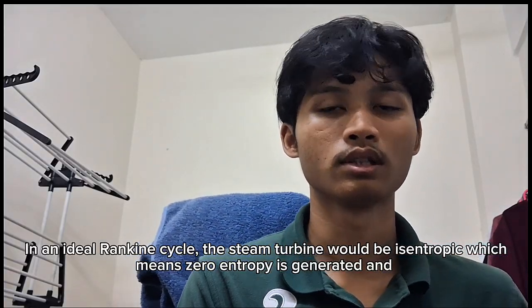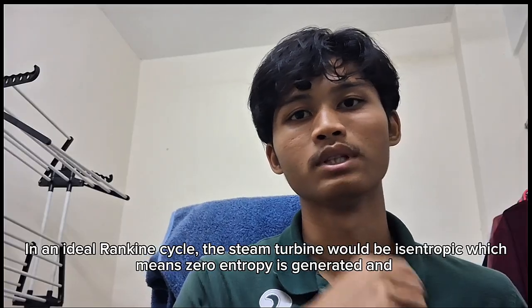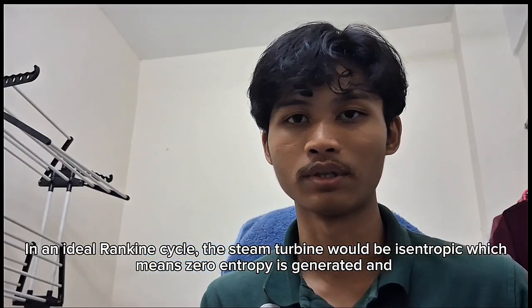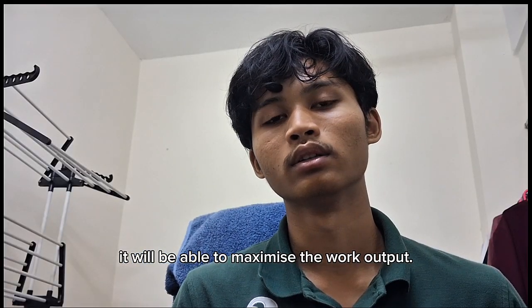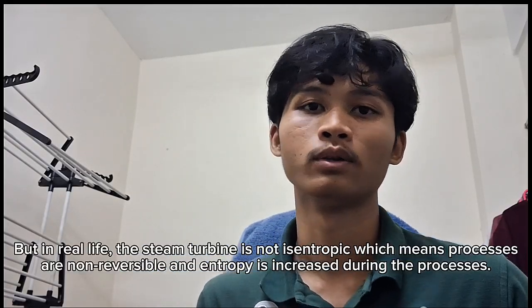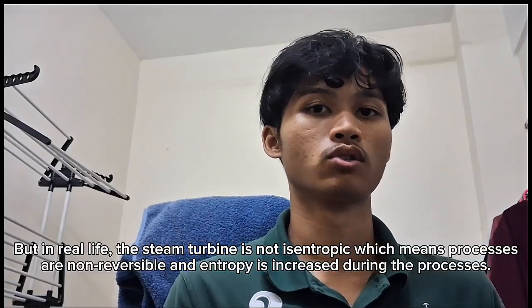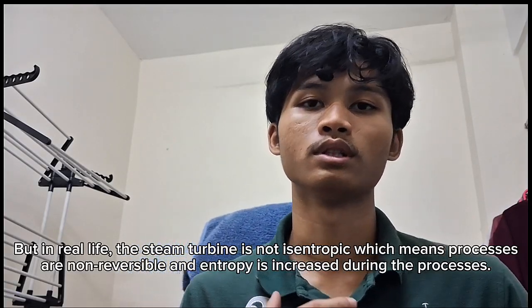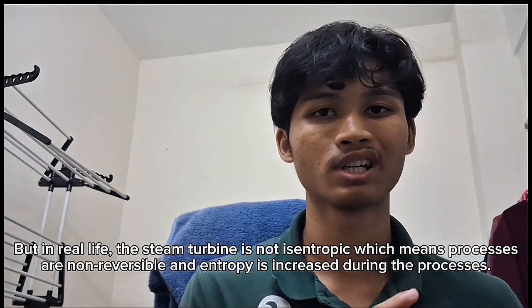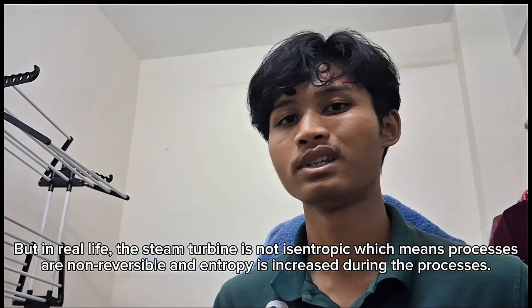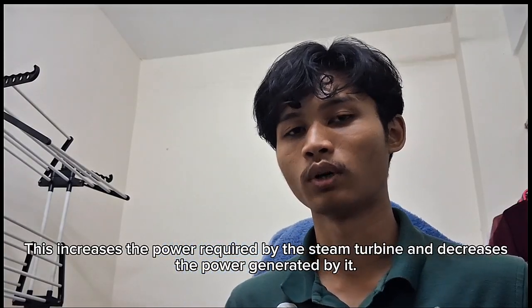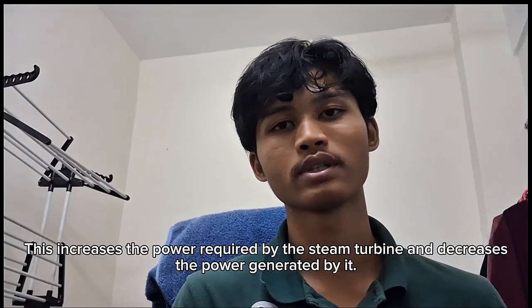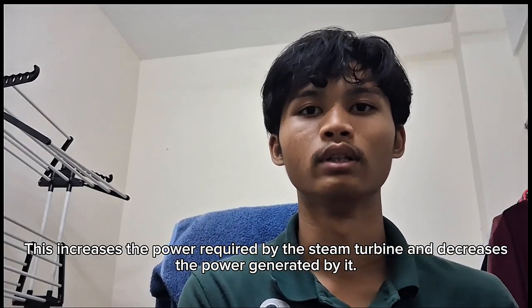In an ideal Rankine cycle, the steam turbine would be isentropic, which means zero entropy is generated, and it would be able to maximize the work output. But in real life, the steam turbine is not isentropic, which means processes are non-reversible, and entropy is increased by the processes. This increases the power required by the steam engine and decreases the power generated by it.